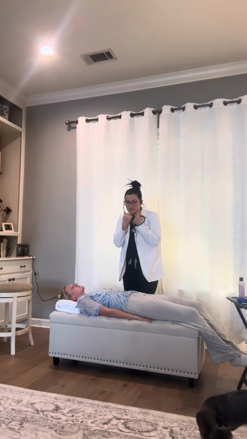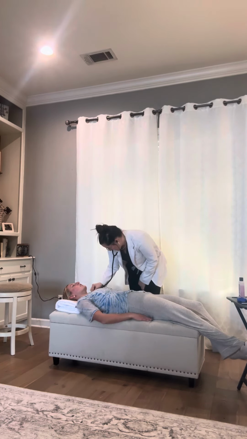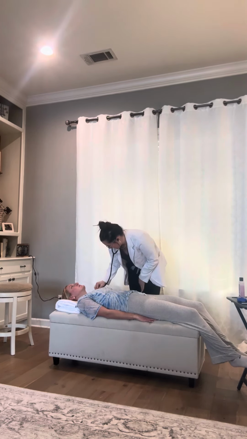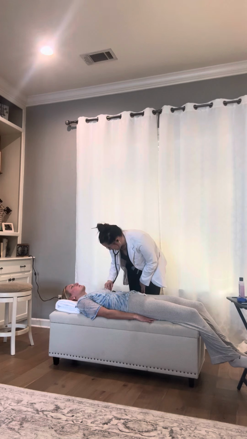I will go ahead and listen again with the bell and diaphragm on my stethoscope. Aortic, pulmonic, Erb's point, tricuspid, mitral.